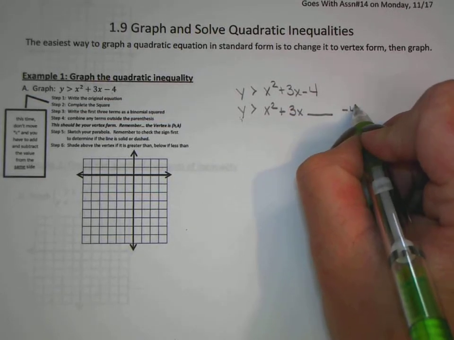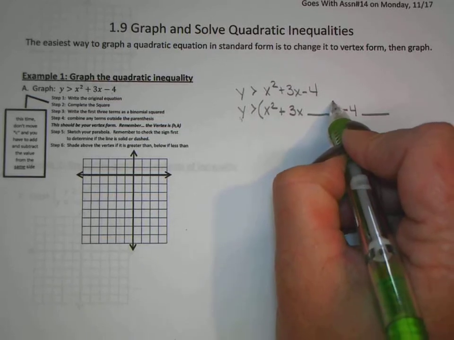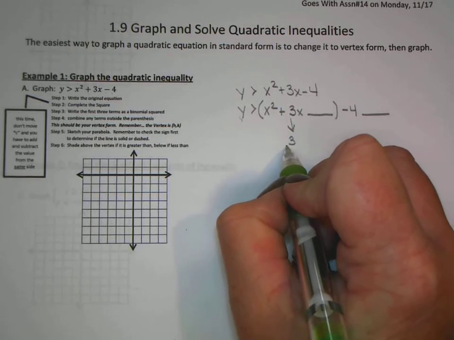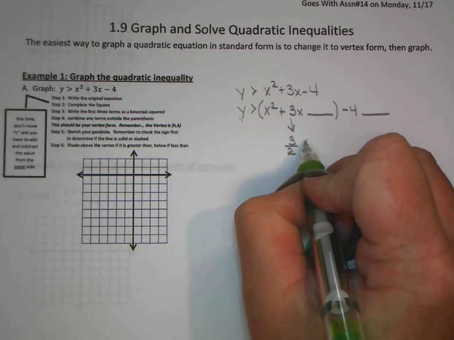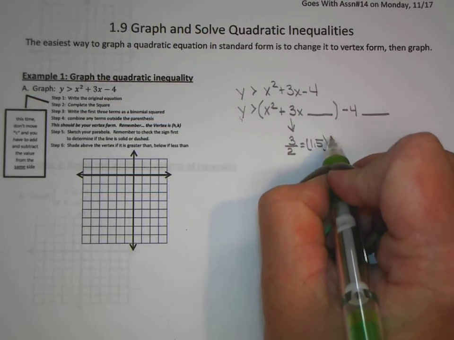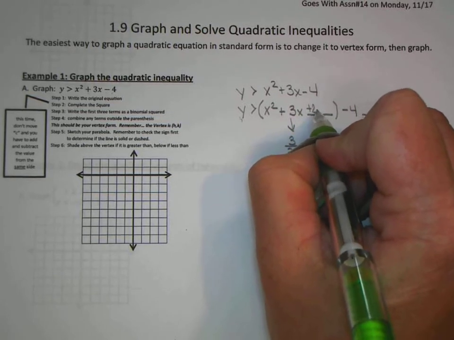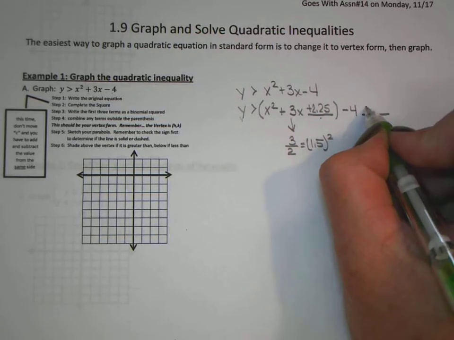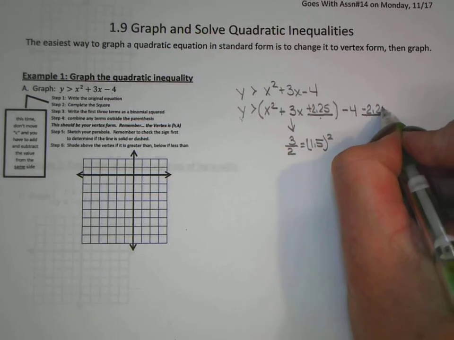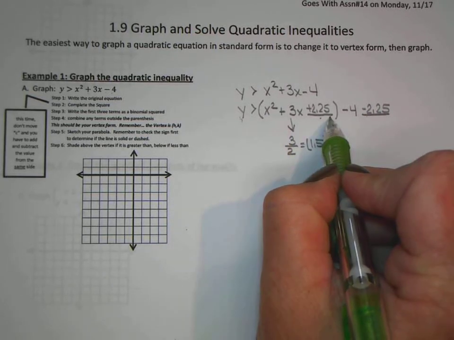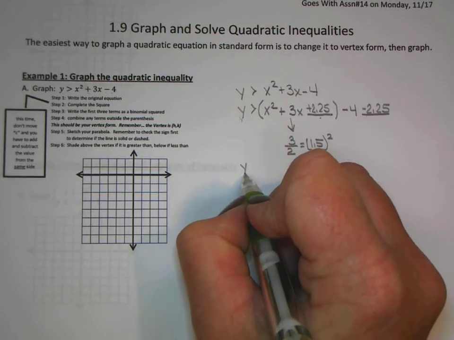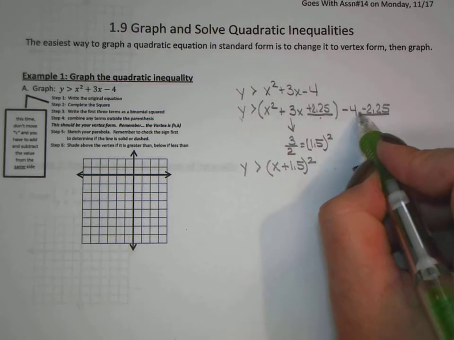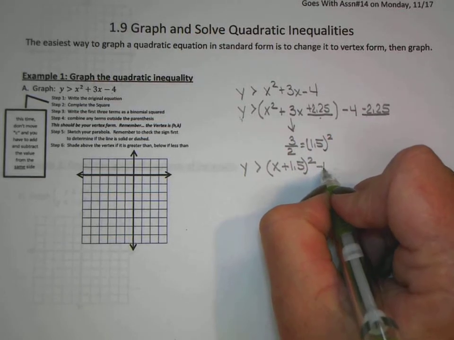So this is when we bump this over and do that, and remember this is going to become your perfect square trinomial. So you're going to bring down your 3. You're going to divide that by 2, which is 1.5. When you square that, it becomes positive 2.25. Now, because you added it here, you have to subtract it here to keep the equation balanced. So this is now your perfect square trinomial, and write it in vertex form. So y is 1, x plus 1.5 squared, and then combine these, and that's negative 6.25.